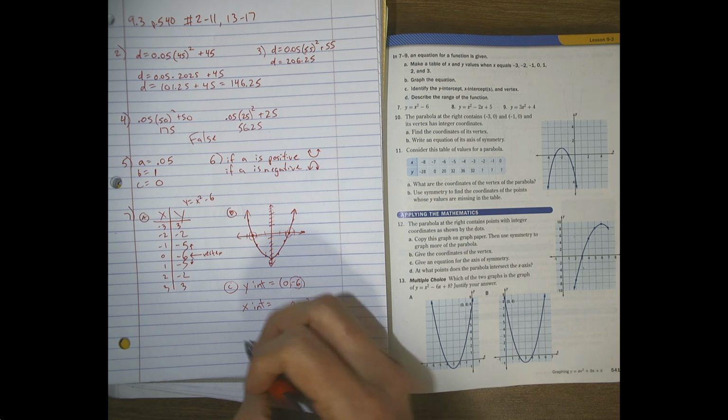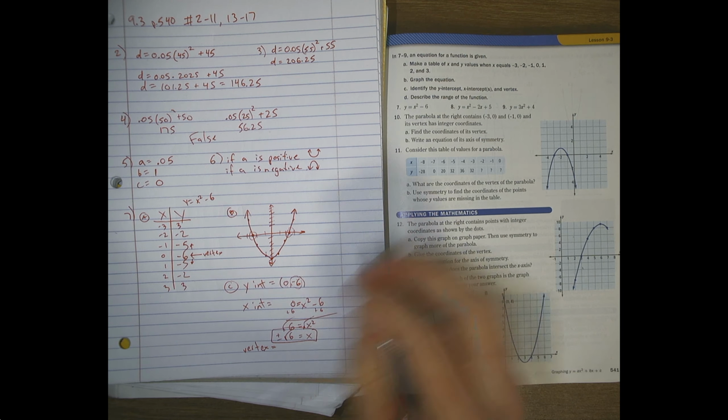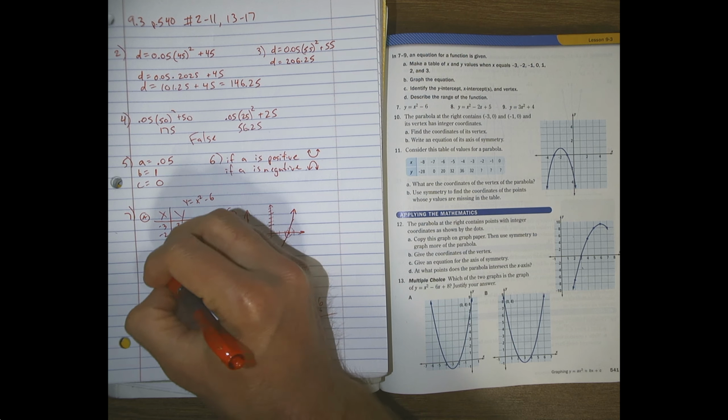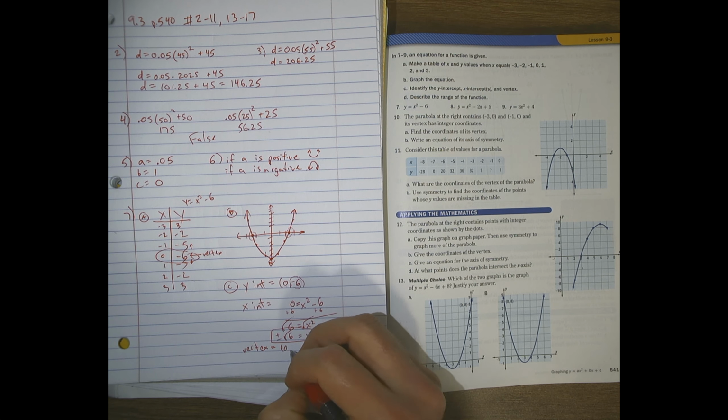We also needed the vertex here. And we've already got the vertex. It was given right here. That's the point where the parabola changes directions. And so our vertex is 0, -6.